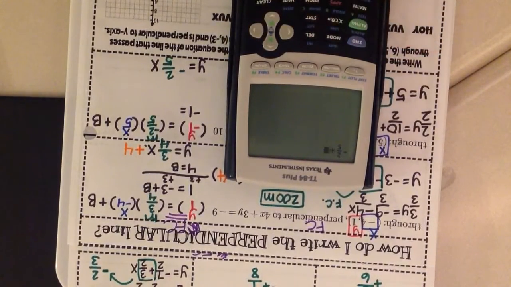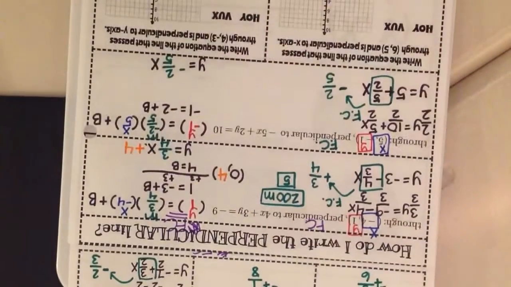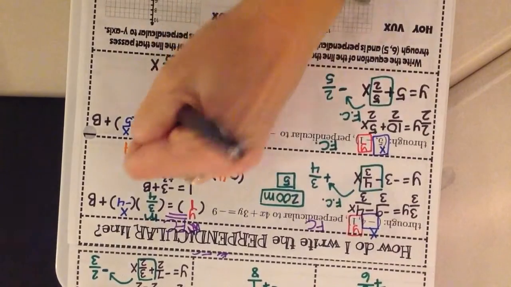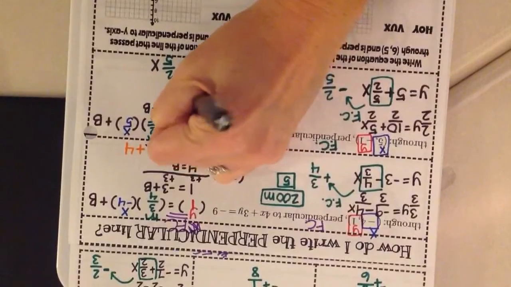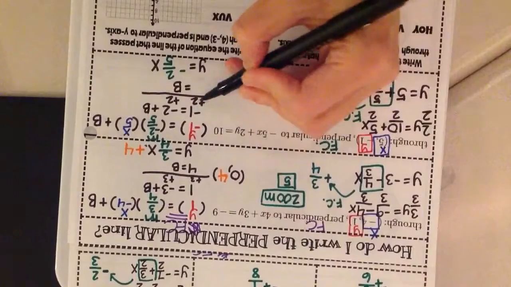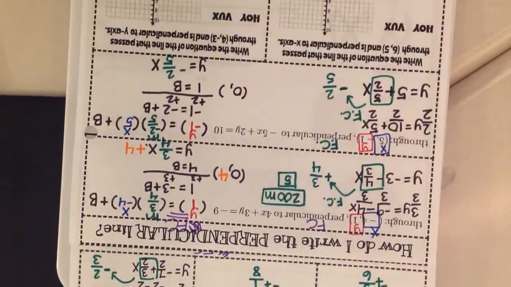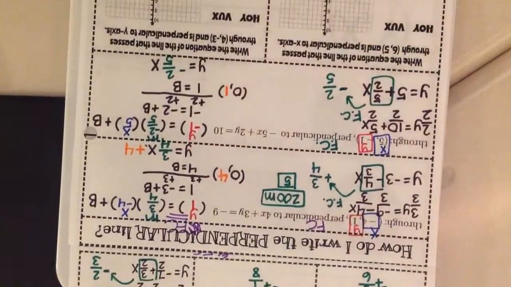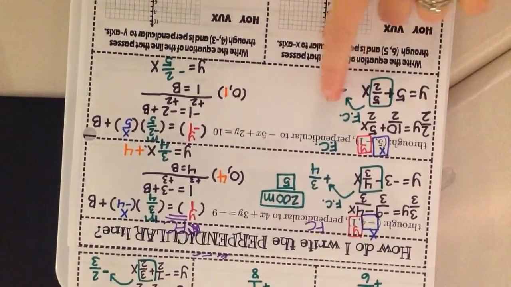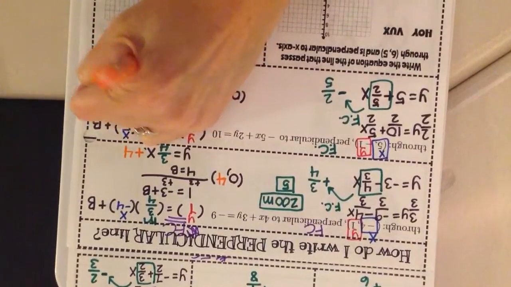I'm going to type in -2/5 times 5, and I get -2 because I was checking my mental math, plus b, and now I've got to decide add or subtract 2. And I'm going to add 2 to both sides, and my y-intercept is going to be, when I add 2 to -1, I get a +1. So I know if I was graphing this line, I would be starting at the y-intercept at 1, and I would be moving down to right 5. So my final answer is y equals -2/5 x minus 1.